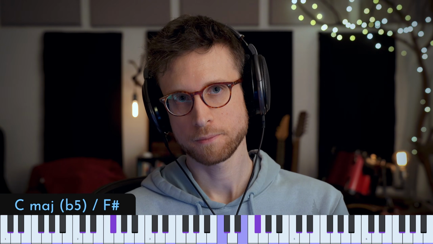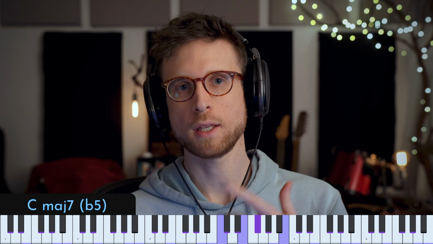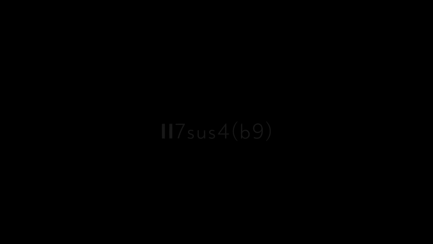The first option would be F sharp, in which case we're thinking of the upper structure as being placed on the sharp 4 of this bass note. And we get what Chordwatch thinks is C major 7 flat 5 over F sharp. I would call it F sharp 7 sus 4 flat 9, or Spanish dominant, as people might call it. And then you might hear this resolve like this in some way.